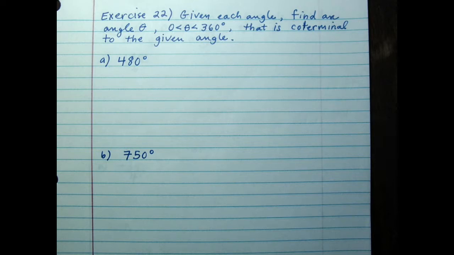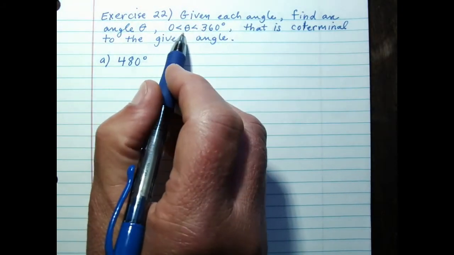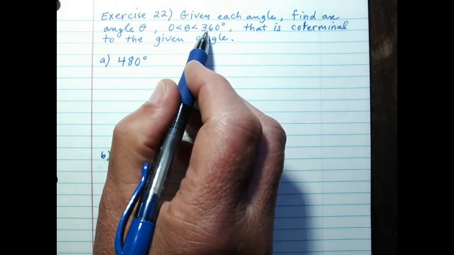So we're going to continue here discussing coterminal angles, and here's a couple of good exercises to see if you understand that idea. In exercise 22, given each angle, find an angle theta. Theta will be our answer. That's what we're looking for, where 0 is less than theta is less than 360 degrees.